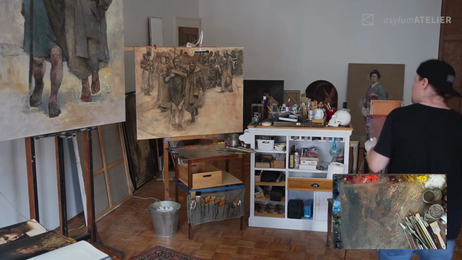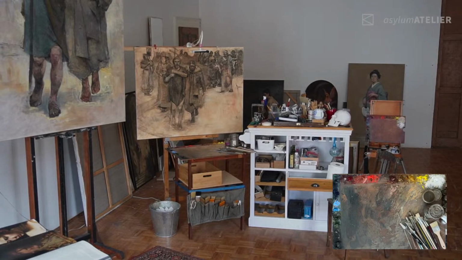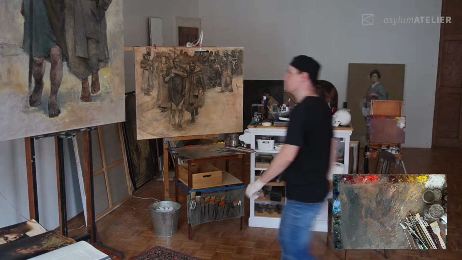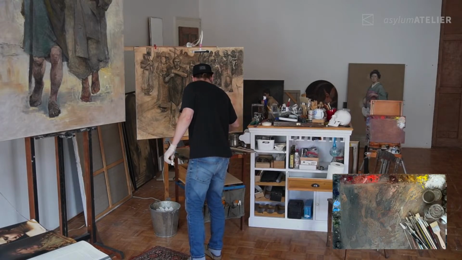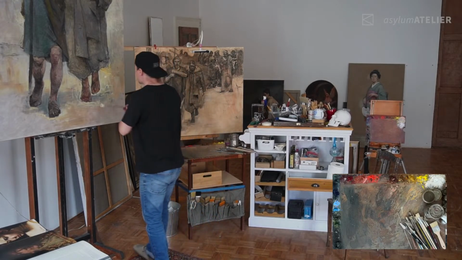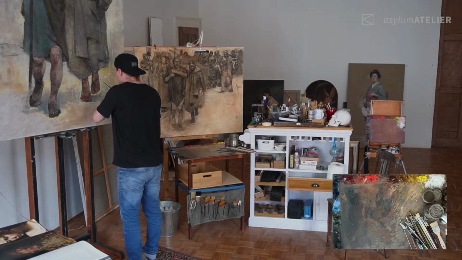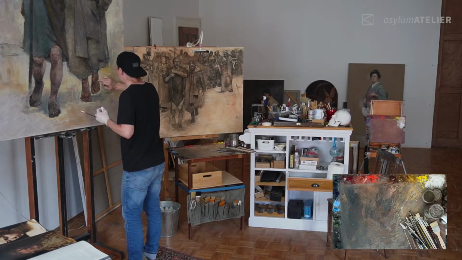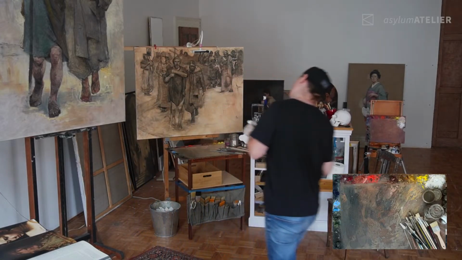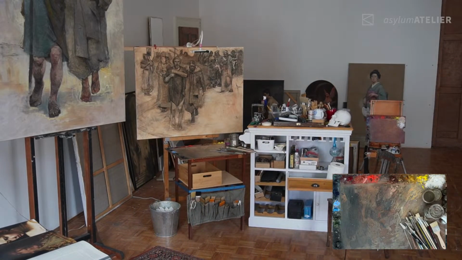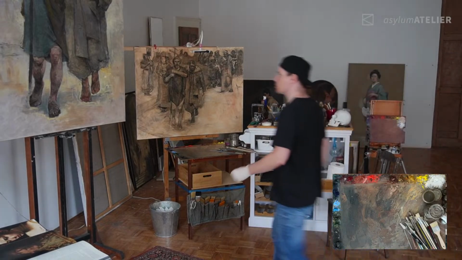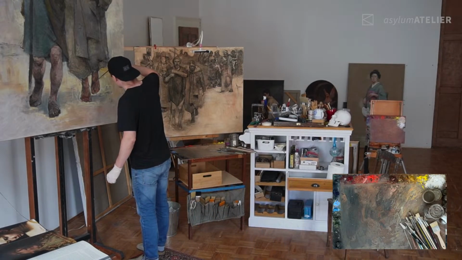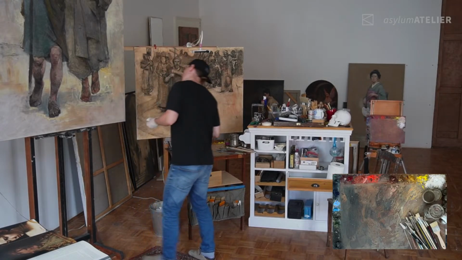Okay. Cool. I'm going to bring a little lighter value right here to see what's going to happen, because I want to create that kind of a feel that these feet are worn off. Well, is that even a word?